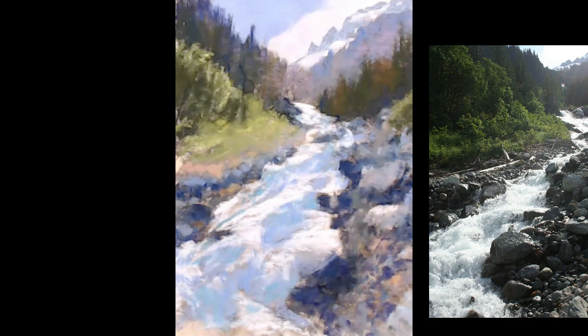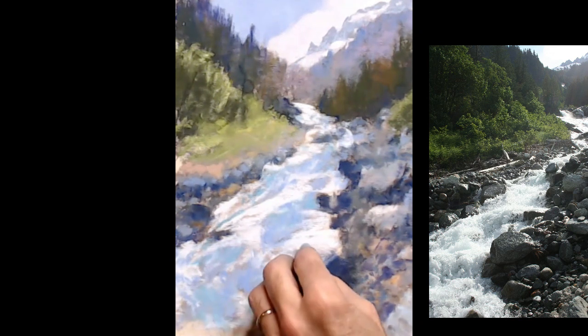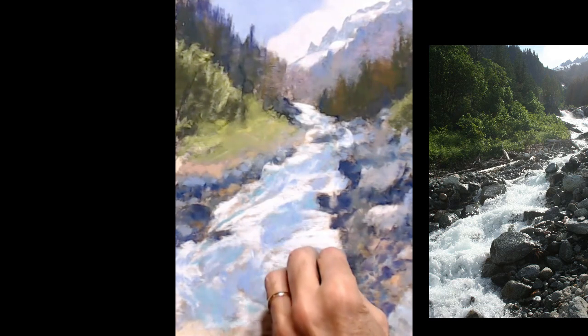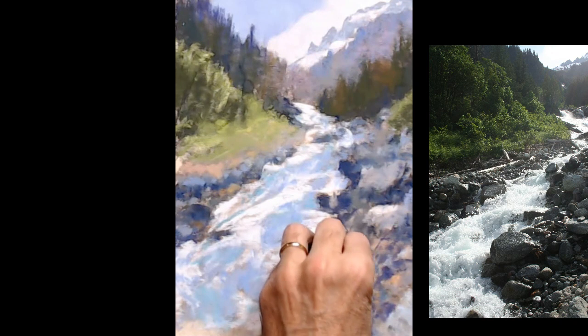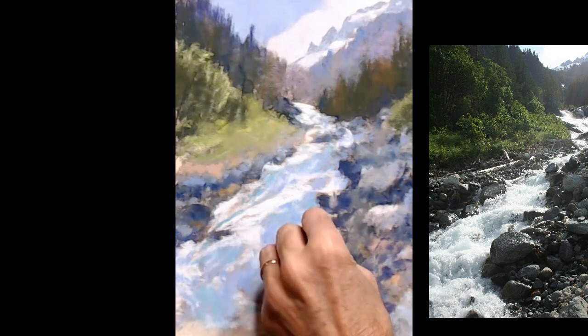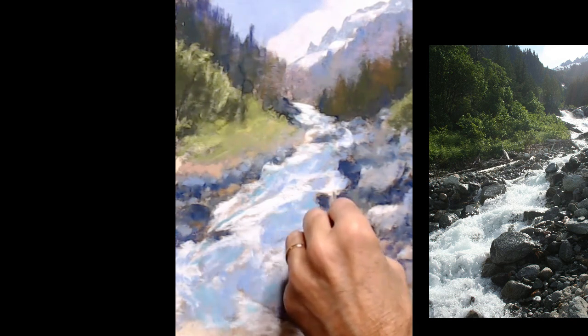Back there at the upper middle area, there's another waterfall, so I kind of threw in a few white highlights there. And I also helped shape out the rocks on the lower right side by lightening up the water around it to give that bank more shape.